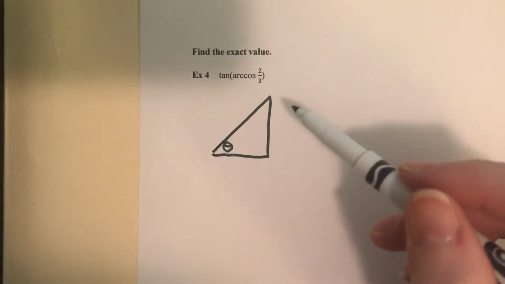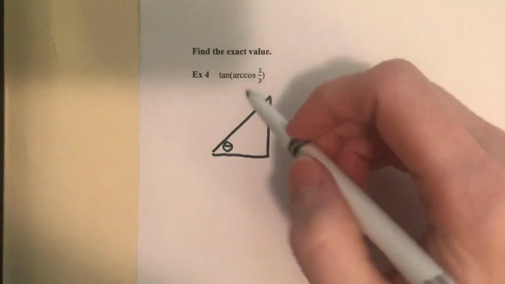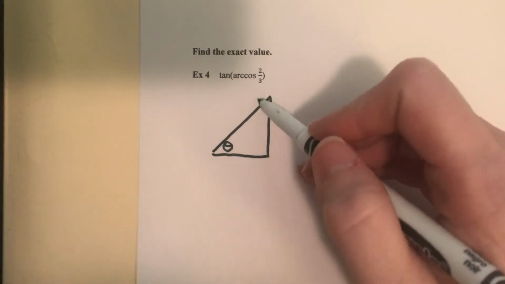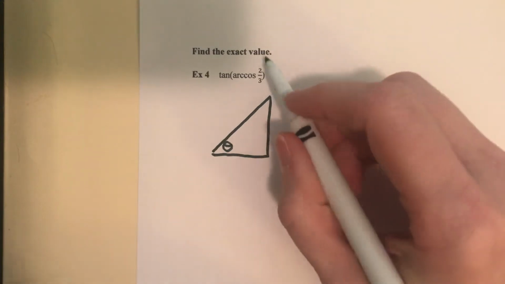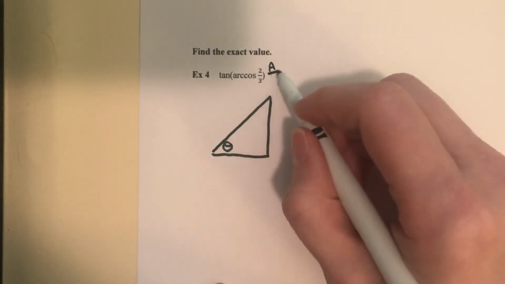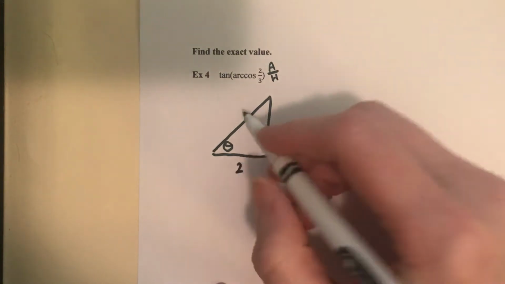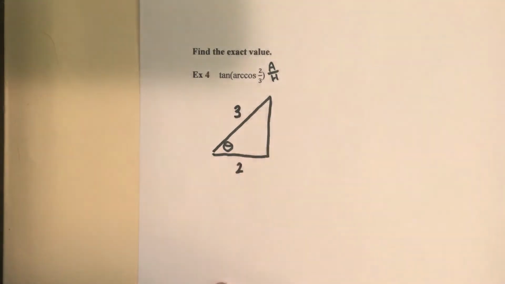And I'm going to figure out some sides, hopefully. So we're looking for the angle that gives us a cosine of 2/3. So I would know 2 of those sides. Cosine is adjacent over hypotenuse. So I'm going to label the adjacent side 2 and the hypotenuse 3.